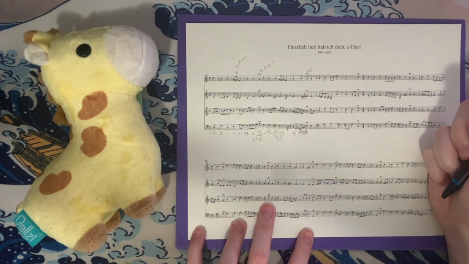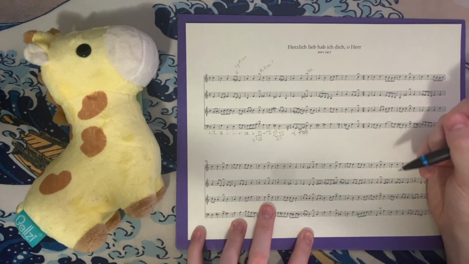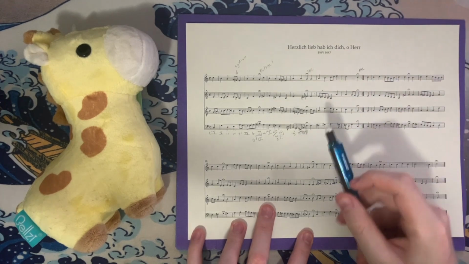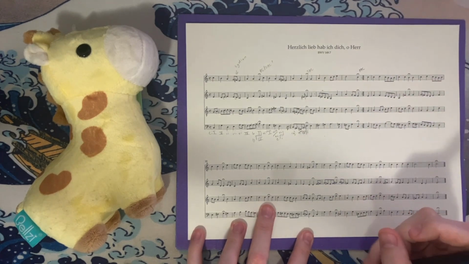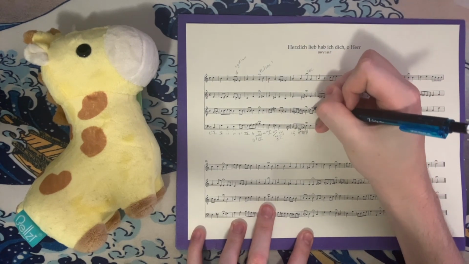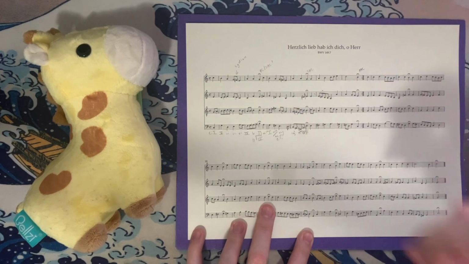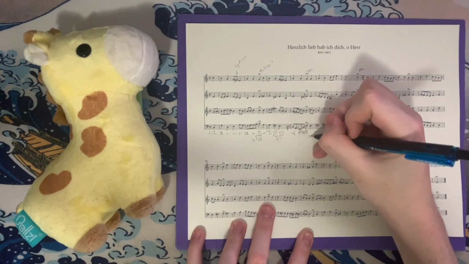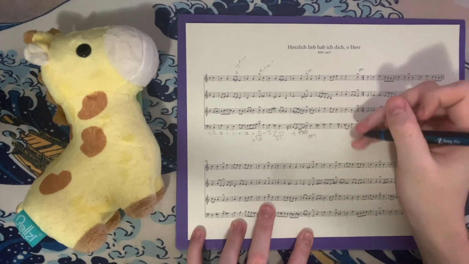Okay, looking ahead, we have a perfect authentic cadence in the key of C major, but I think we go through A minor to get there. We have E, C, E, and G. I think the C is an accented non-chord tone and we don't need to mark it, but of course, if you look at that C as a chord tone, you could mark this as 6, 6. That's up to you though.